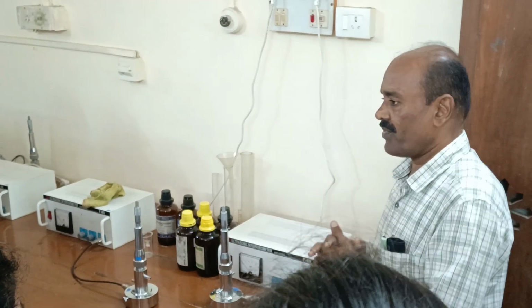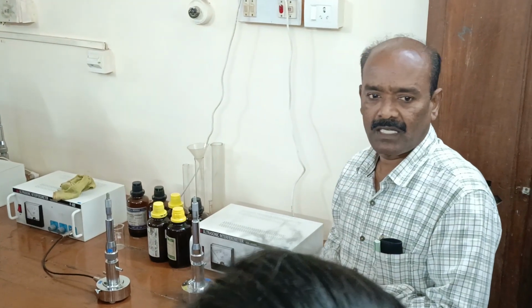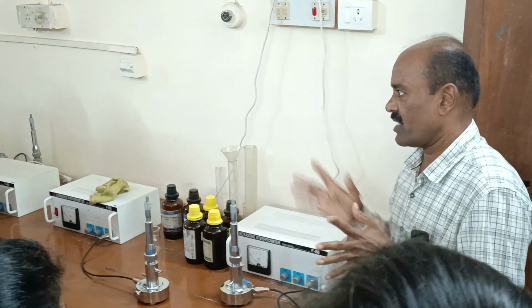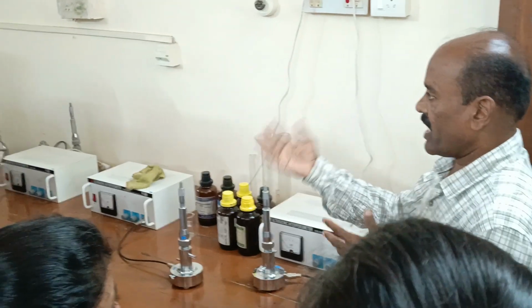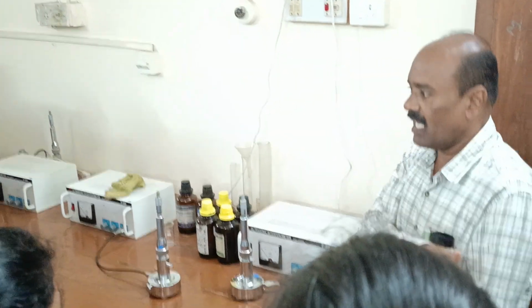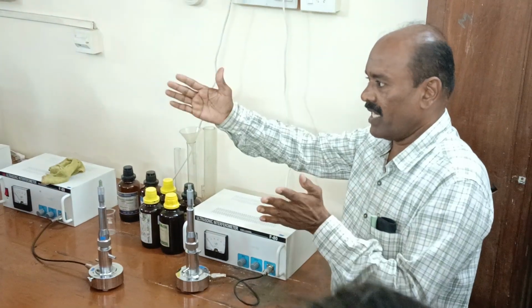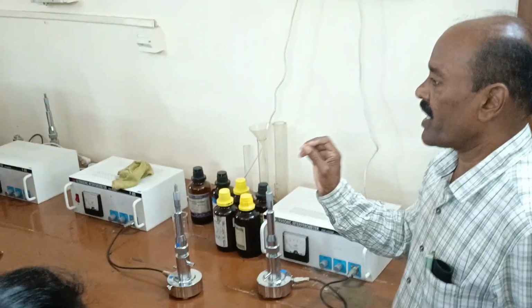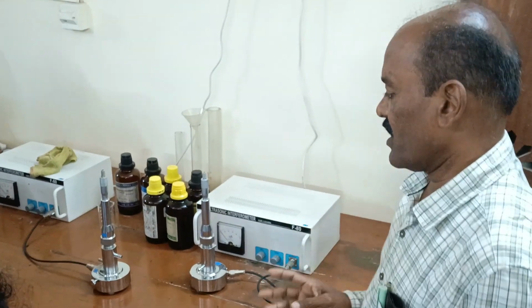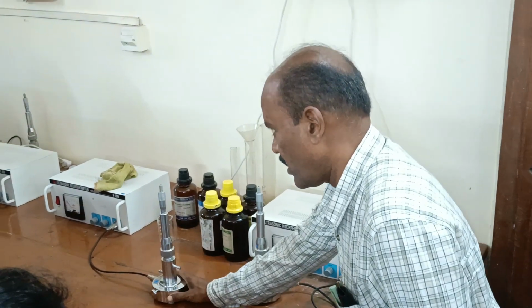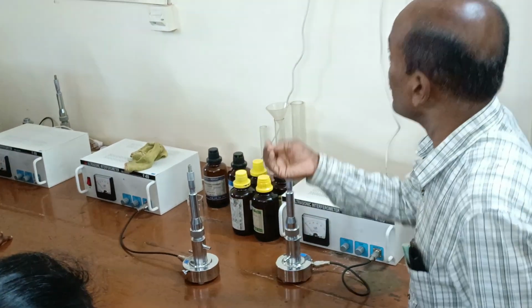What is the audible sound range? 20 hertz to 20 kilohertz, right? Above 20 kilohertz is the ultrasonic sound. Below 20 hertz is the infrasonic sound. In between, audible sound. Okay? So what is our frequency here? More than 20 kilohertz. So by producing the ultrasonic sound, we are sending it into a liquid.